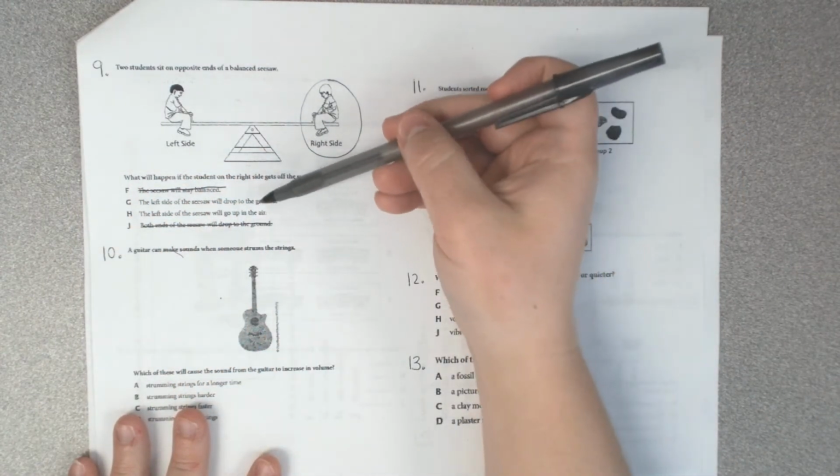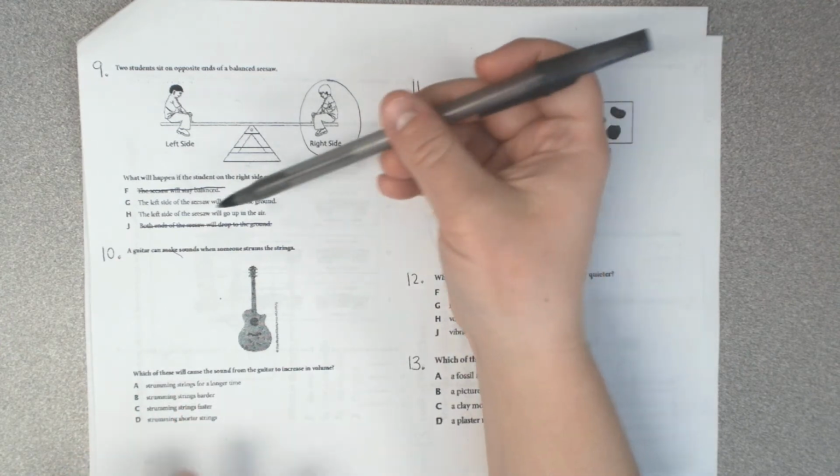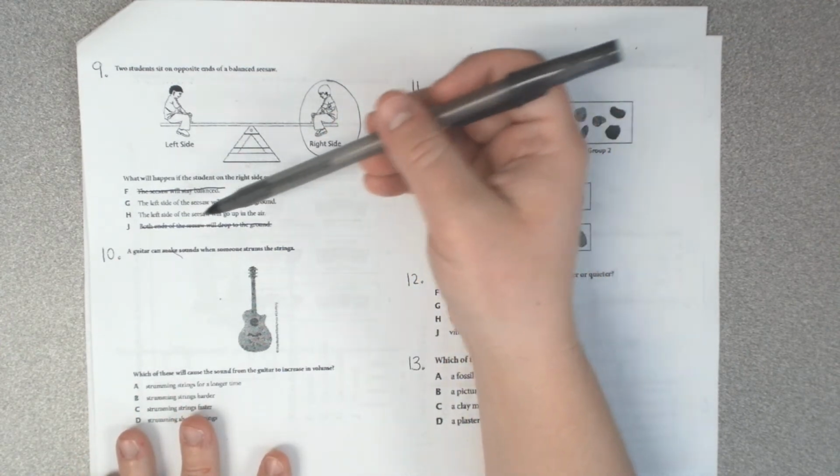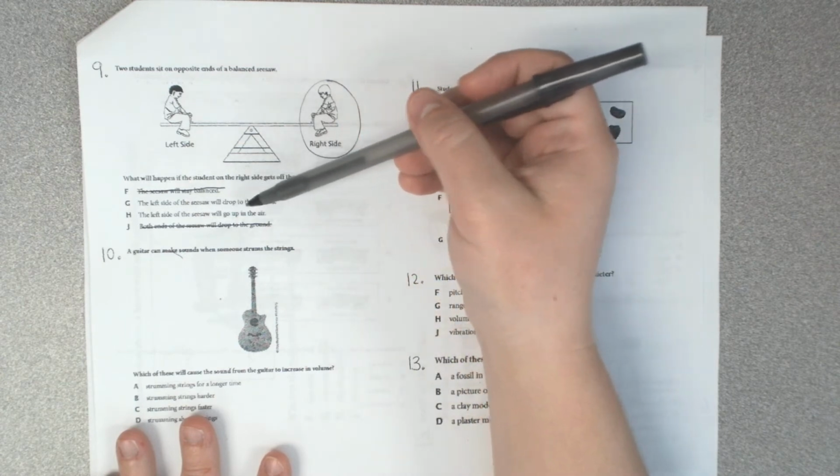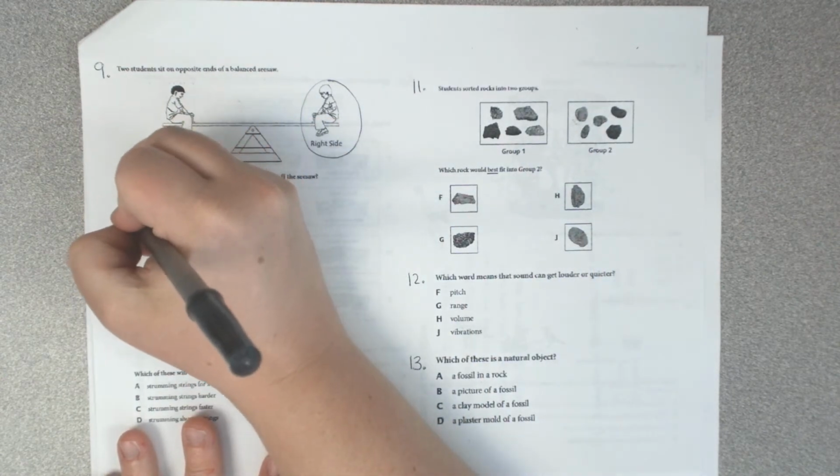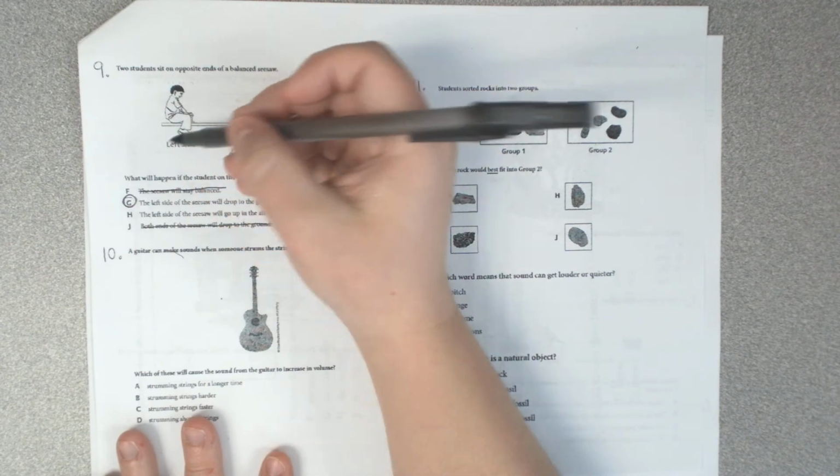So we're left with G and H. The left side of the seesaw will drop to the ground, or the left side of the seesaw will go up in the air. What's going to drop to the ground because it's going to take what's heavier and go down, right?